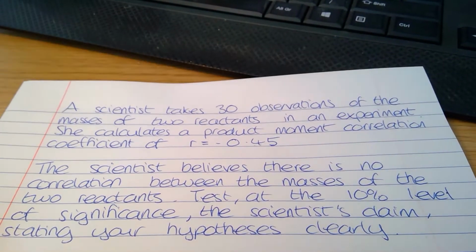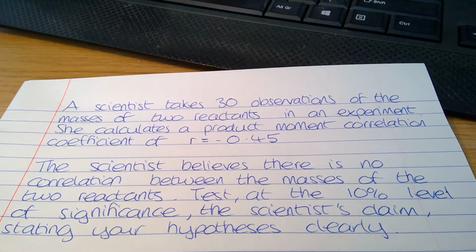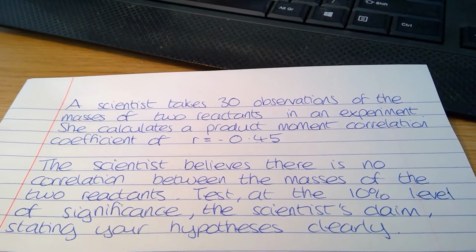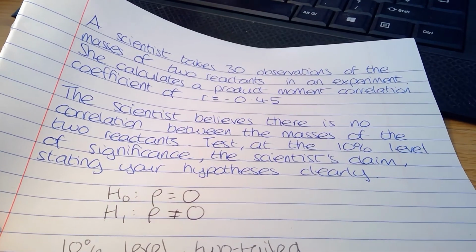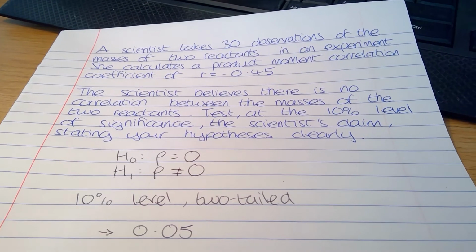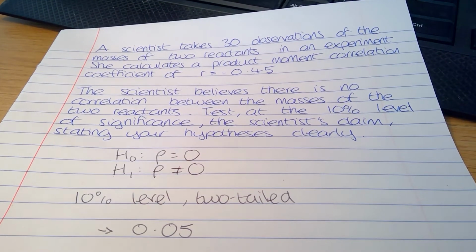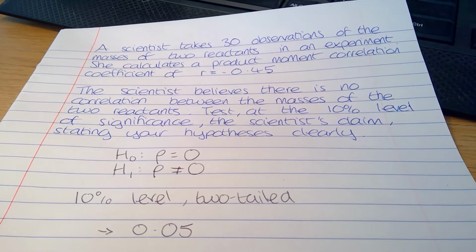For a hypothesis test for correlation, you need to have a table of values, so critical values for the correlation coefficients. So this is within the formula book, and it's probably in most textbooks as well. When you're doing a hypothesis test, it's really important you state your hypotheses clearly. In this instance, the null hypothesis is that rho is equal to 0, and that is always the case. So whenever you're doing a hypothesis test for correlation, the null hypothesis is always rho equals 0, never anything else.